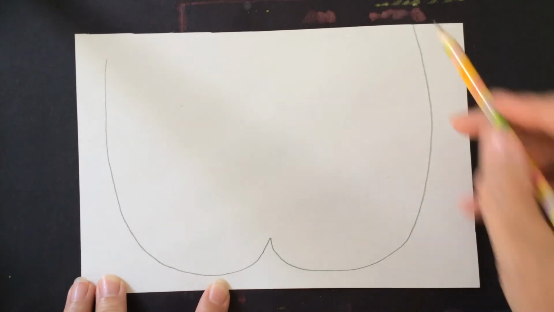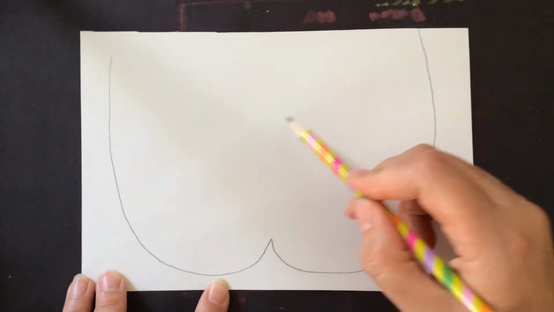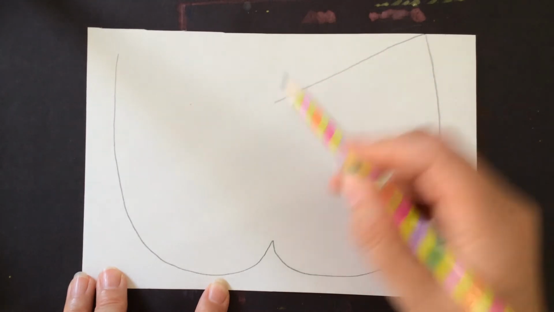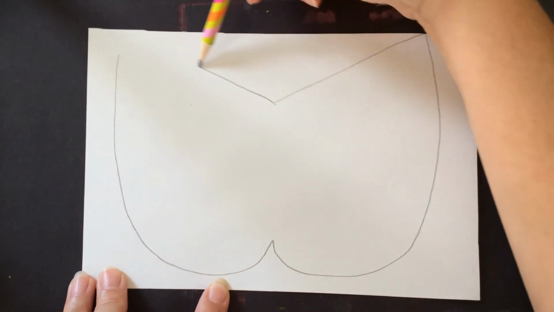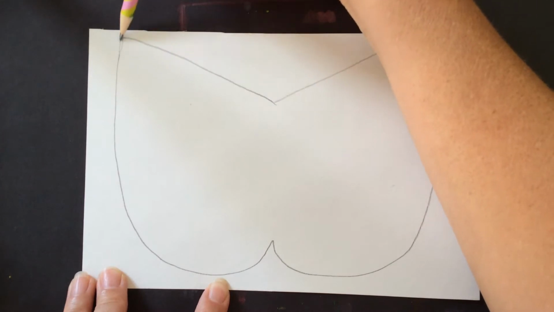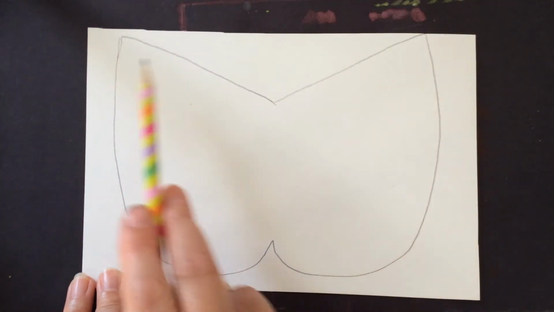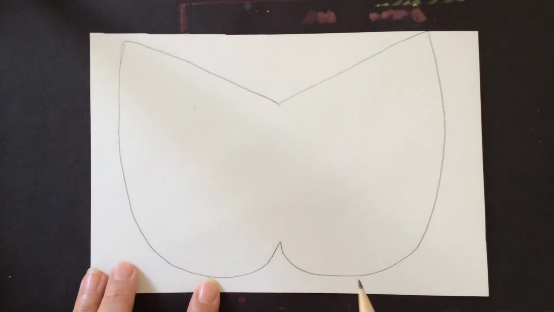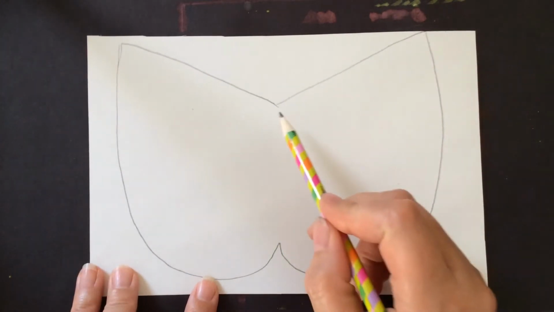I want to make sure that I end up having some cat ears. So I'm going to come and make like a big letter V that connects the right and the left of the head. These are going to become great big ears like we saw in Paul Klee's picture.